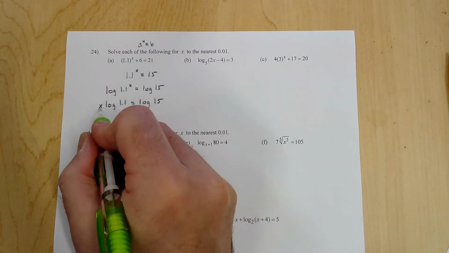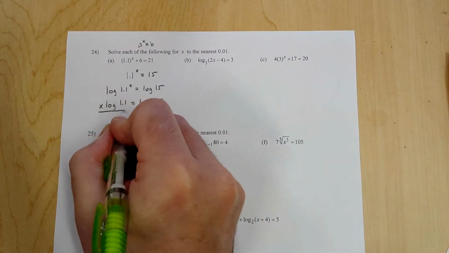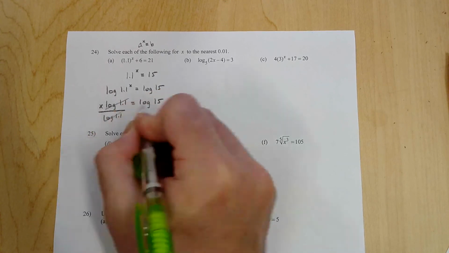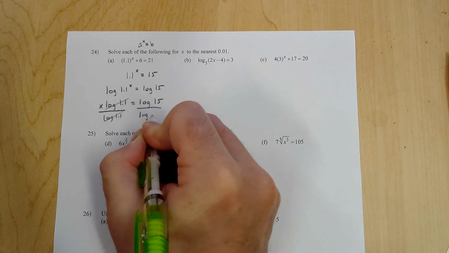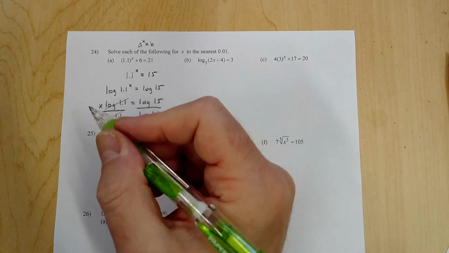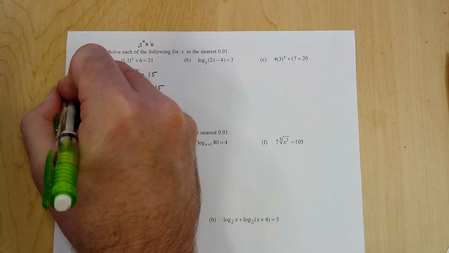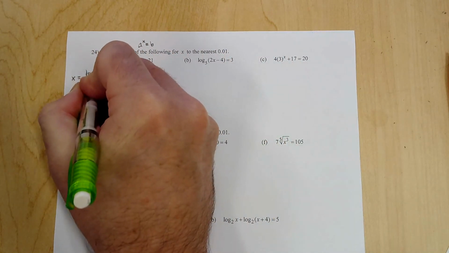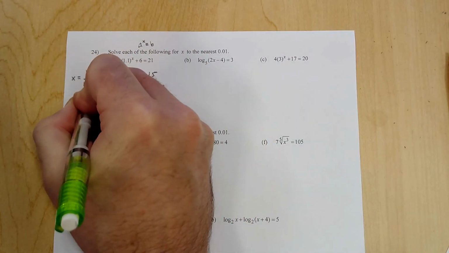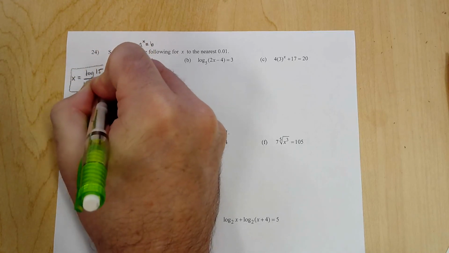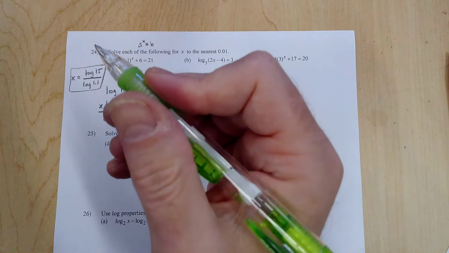The nice thing about moving that out front now is you can divide by this log of 1.1 to eliminate it. But what you do to one side, you do to the other. So x is now by itself, and this is what it's equal to. I'll point out now, we have a problem on our final exam that doesn't allow a calculator. When it doesn't allow a calculator, this is what you would be looking for: what you would type on your calculator in order to solve this problem.